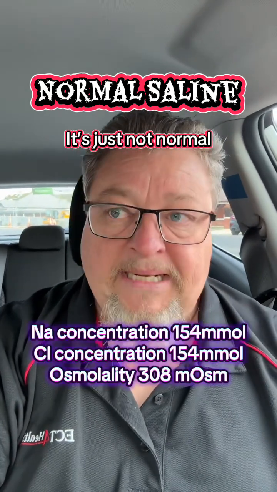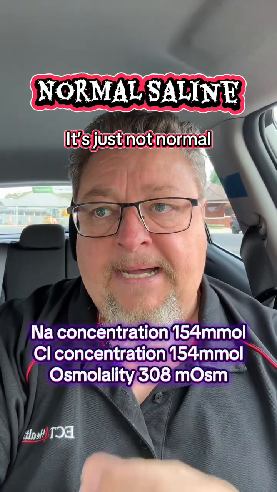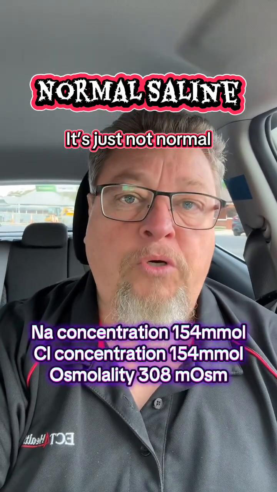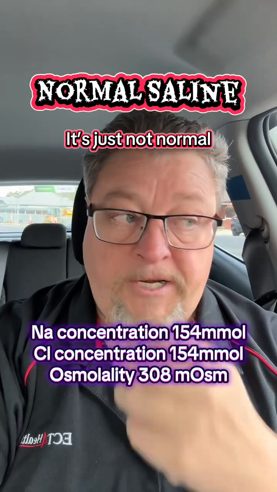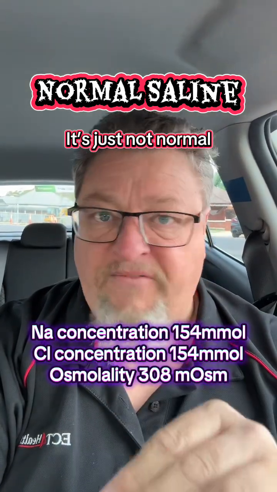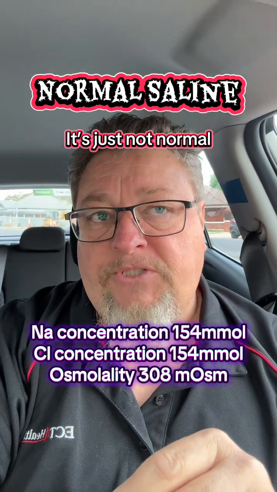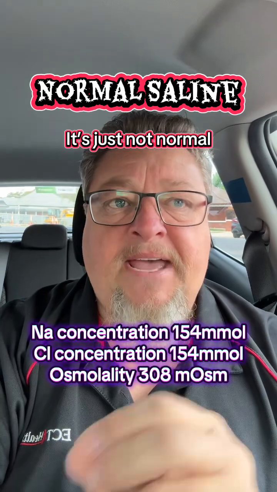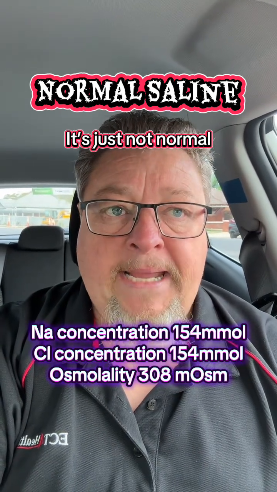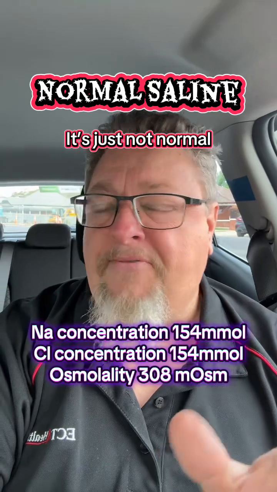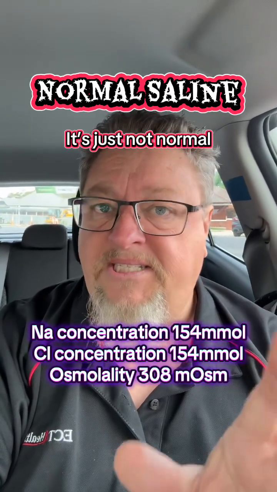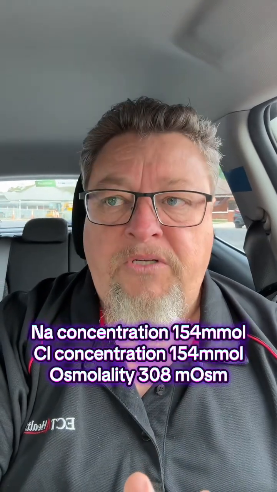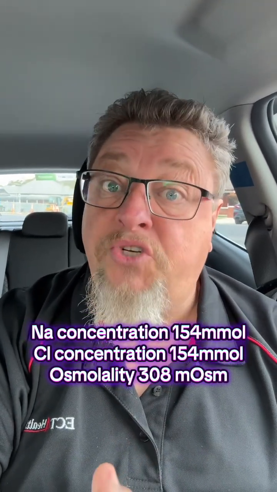Inside a bag of normal saline, you're looking at 154 millimoles of sodium and 154 millimoles of chloride. Now, that is very, very different to what's going on in the blood. Together, in that bag of saline, they represent an osmolality of about 303. So let's say 300, just to be friends, which makes the fluid roughly isotonic.